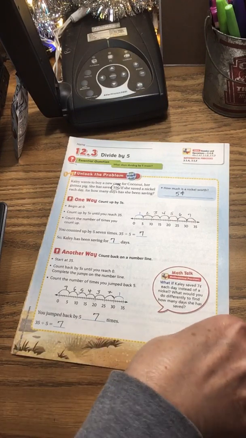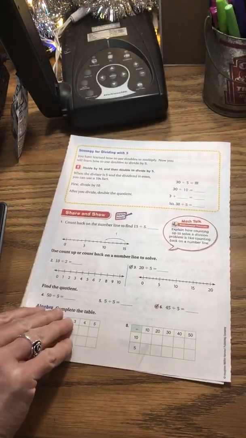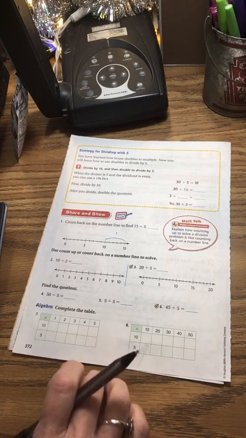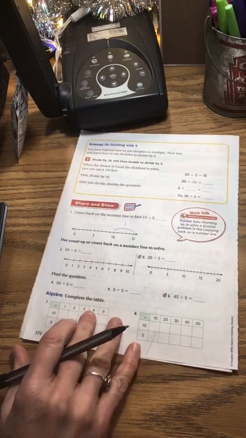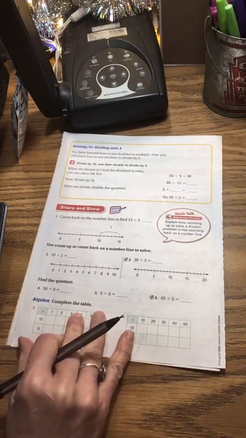So these are all strategies you can use on all different kinds of questions. So, all different kinds of problems. So skip counting is just one of the methods that you can use to help solve the problem.